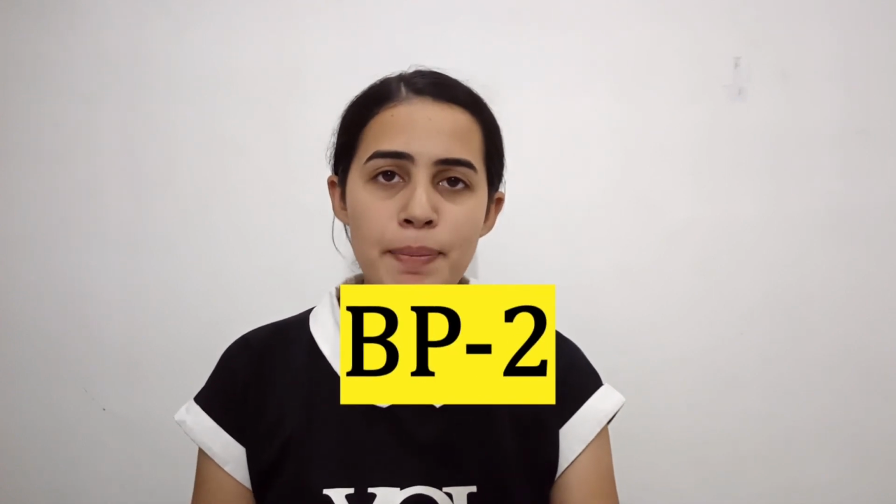So beginning with the second body paragraph, that is BP2. How to begin it? Which connector to use? So the most commonly used connector here is moving towards the further representation. So to my knowledge, the most suitable connector here is this one only. So we are just going to mold it a bit.